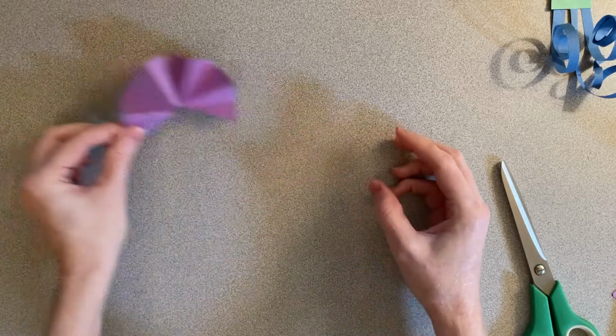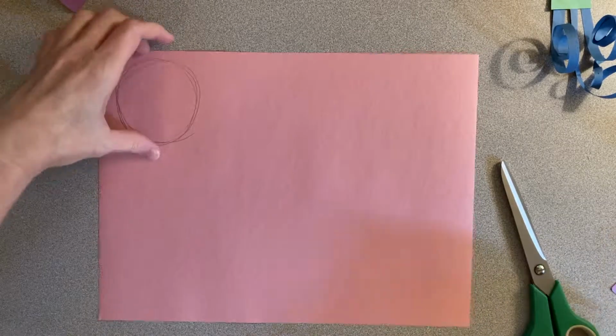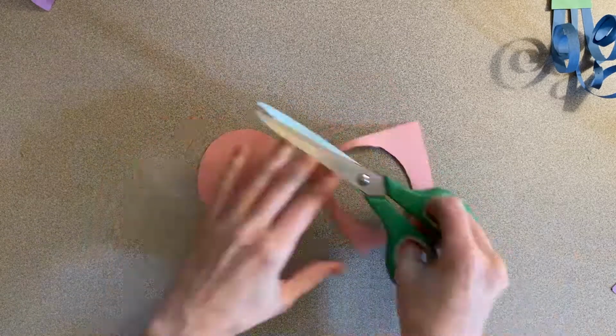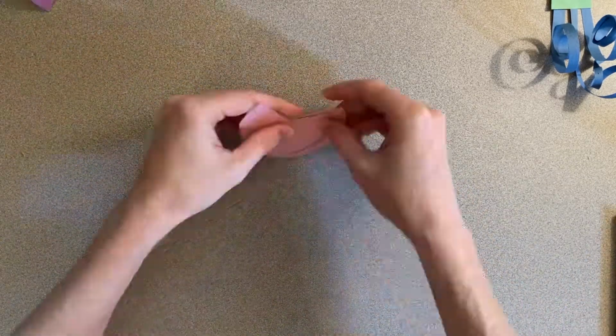Now we'll do the same for oxygen. So I'm going to choose a different sheet of paper. Again, we're going to start with a circle, cut it out, a dot in the center, cut to the center, and fold back and forth, back and forth.